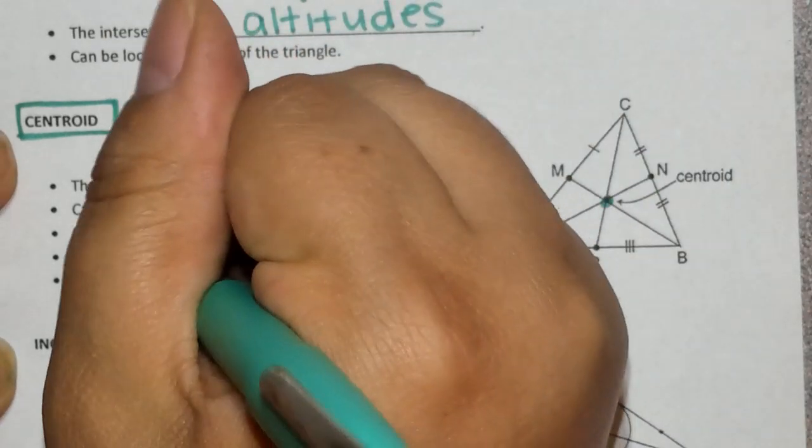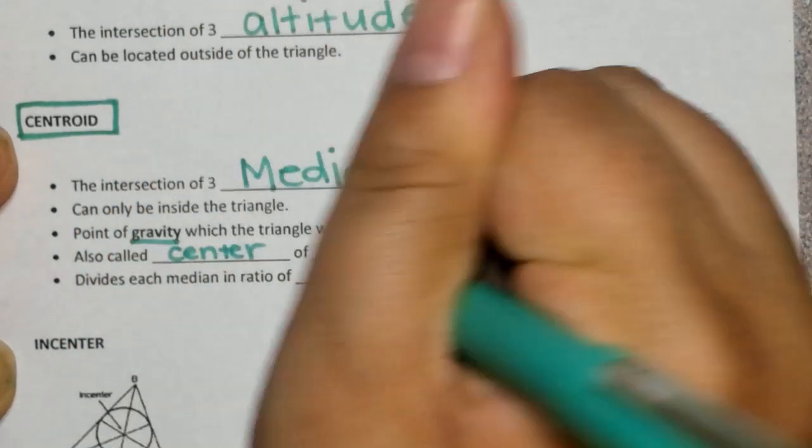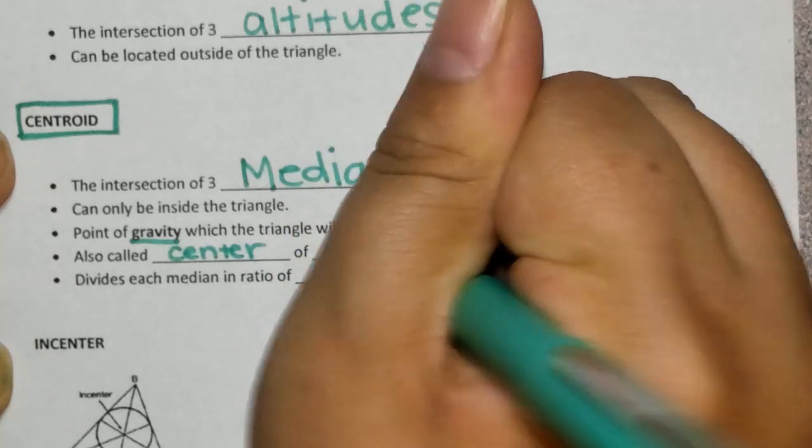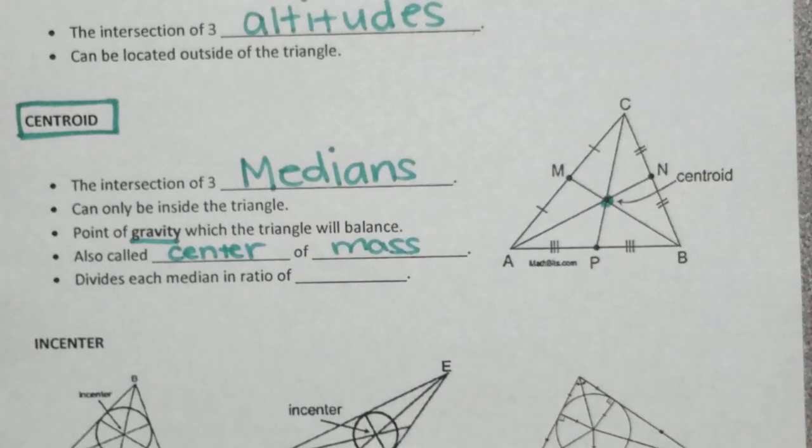We call this the center of mass. Did anybody growing up have one of those toys like a hummingbird, where you put it on your finger and it balances on just your finger? The same concept comes from a median.